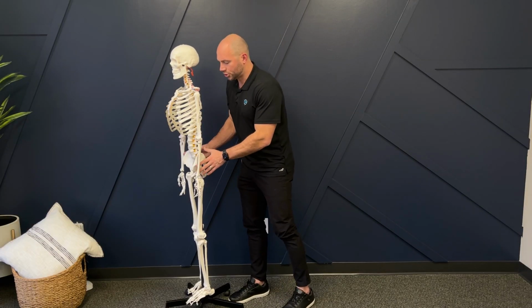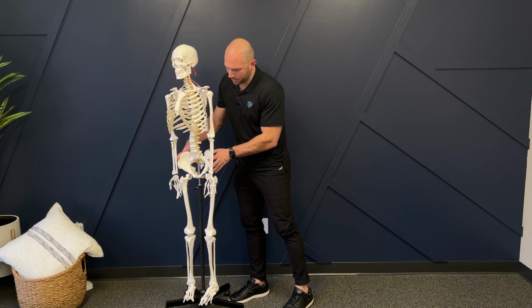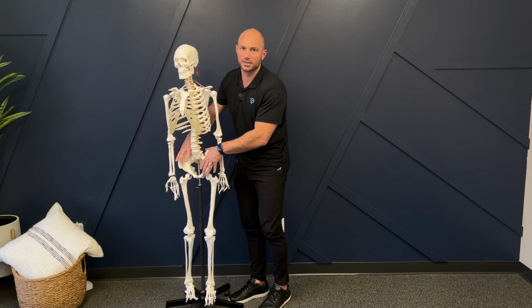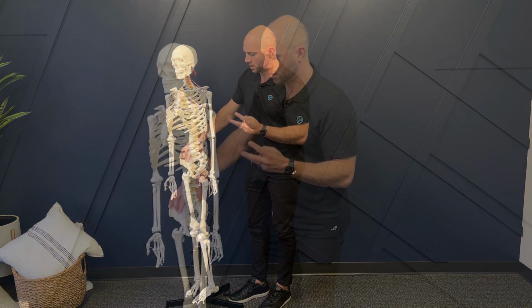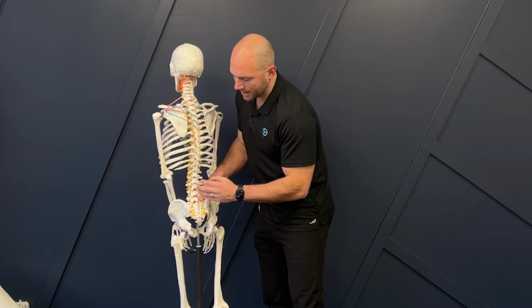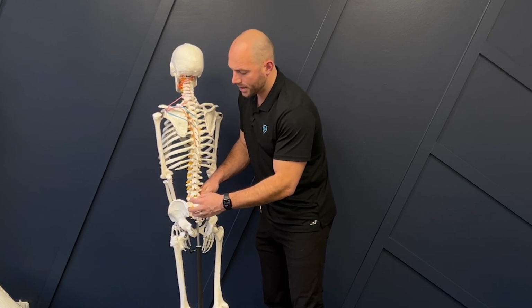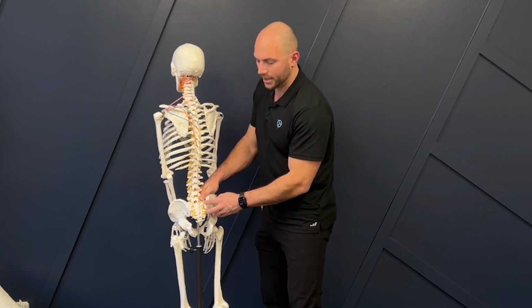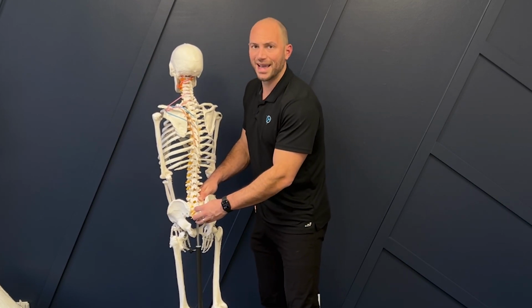So if there's a change in the alignment of this joint, our pelvis is made up of three bones. We have the sacrum right here, in the middle, that's the bottom of our spine. And then we have the ilium on one side and we have an ilium on the other side. So the sacrum is the S and then the ilium is the I. So we call it the SI joint.